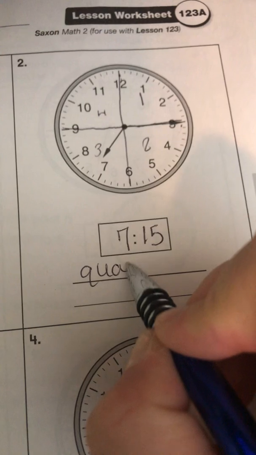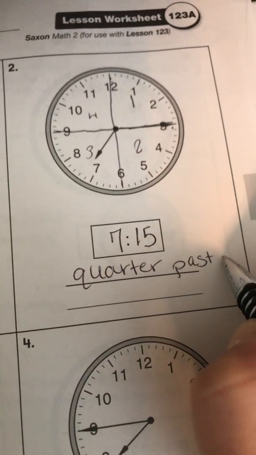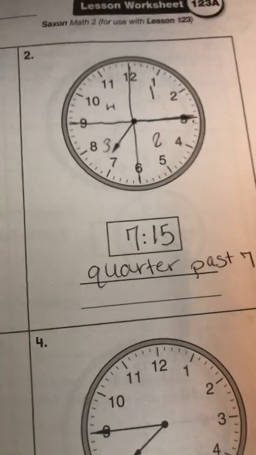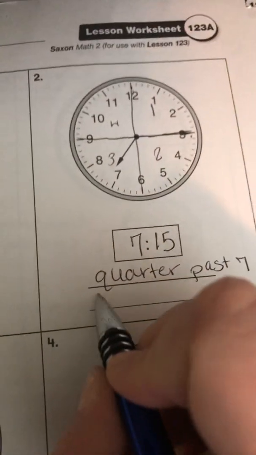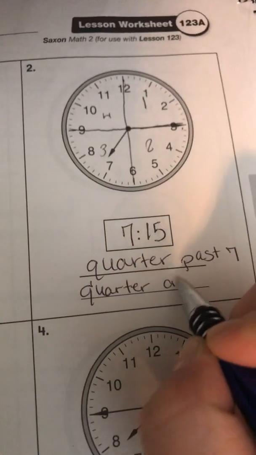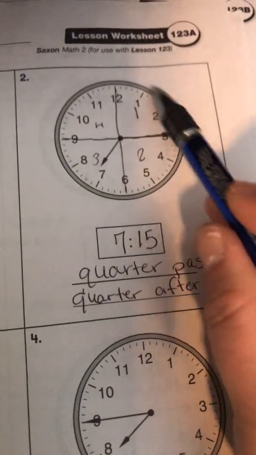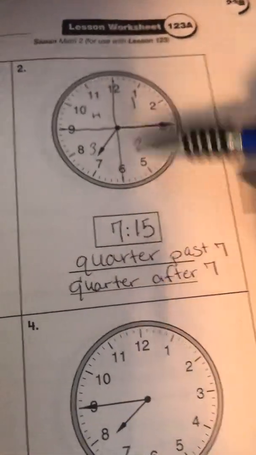1/4 past 7. Another way I could say that is 1/4 after 7. Because it's no longer 7 o'clock, it's 1/4 of the way. See how I did that?